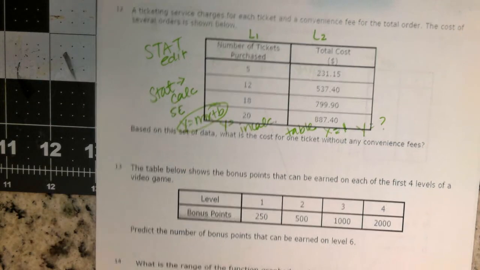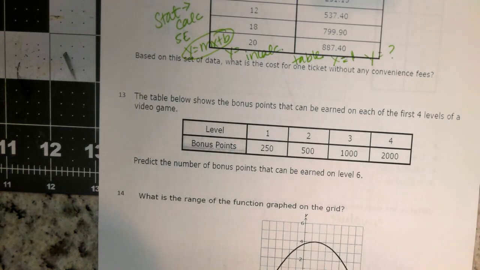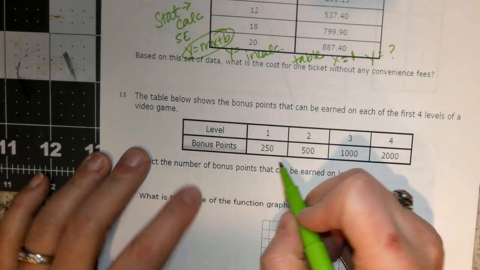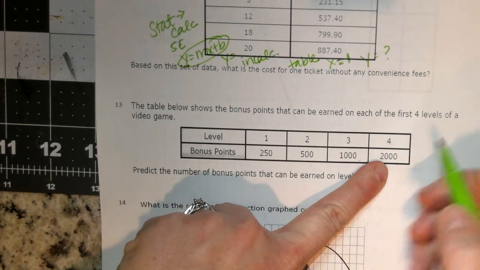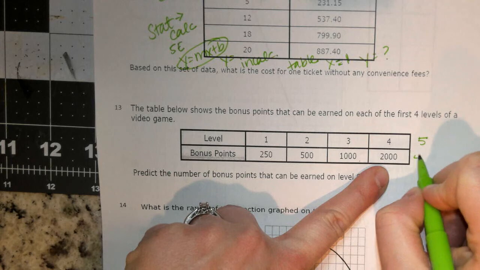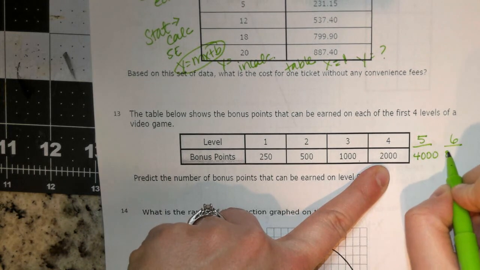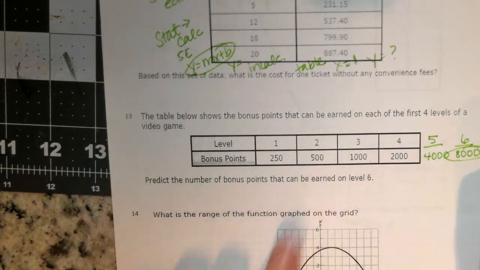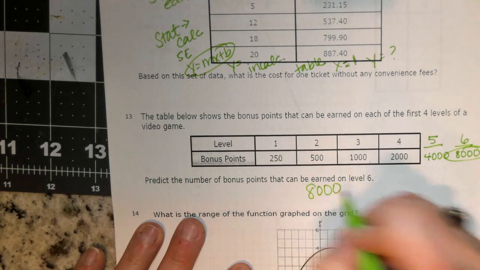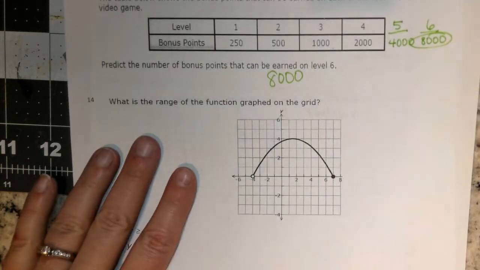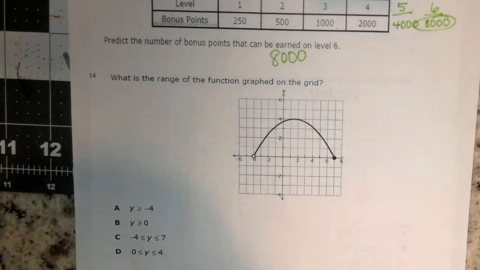Two more. Number 13, the table below shows the bonus points that we can earn on each of the first 4 levels of a video game. Predict the number of bonus points that we earn on level 6. Okay, so let's look at the pattern. It's doubling. So 5 would be 4,000 and 6 would be 8,000. Okay, so 8,000. That one was pretty easy. You can just look at the pattern. And number 14, we're going to stop here.